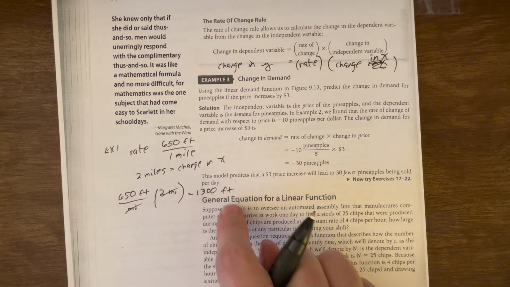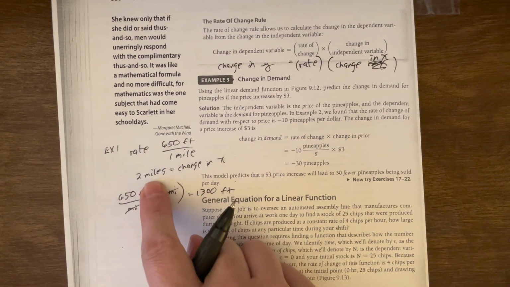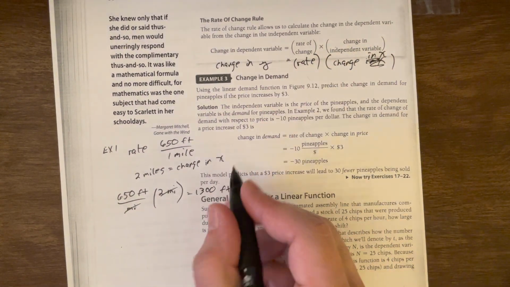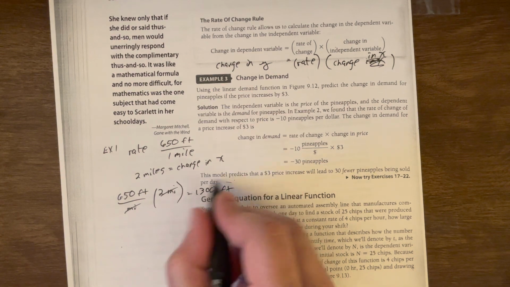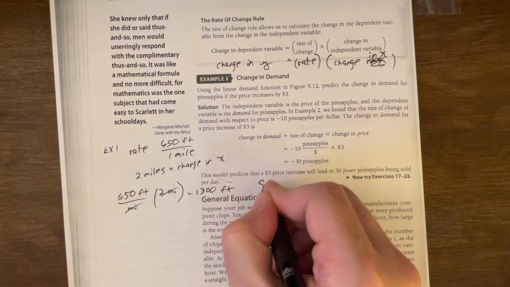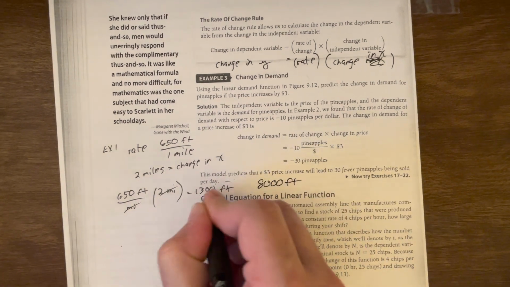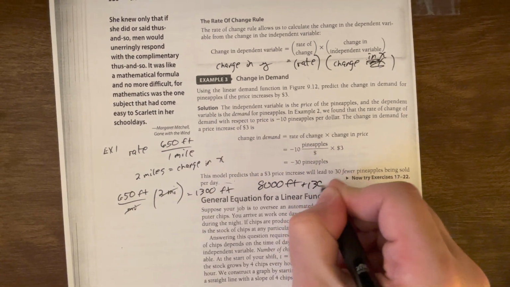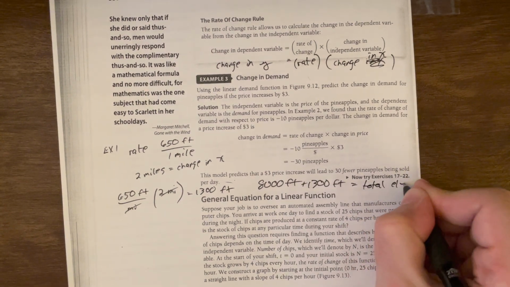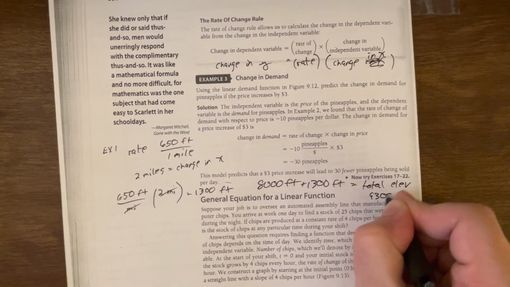So it wasn't the final answer. We just used the change in x combined with the rate to find the change in y, but then we used something about the original y to incorporate that change. So the original y was 8,000 feet. We went up, hence we added the 1,300 feet to know the total elevation was 9,300 feet.